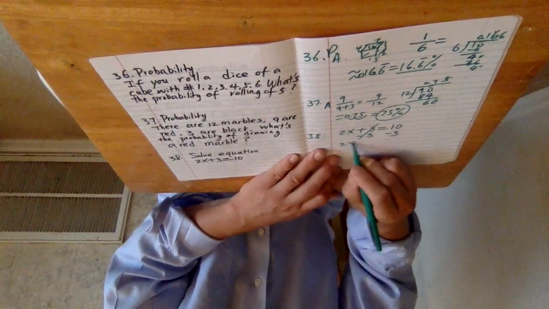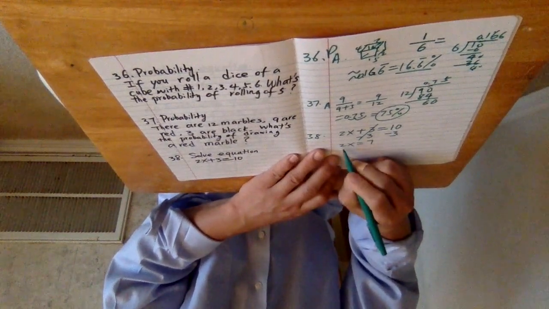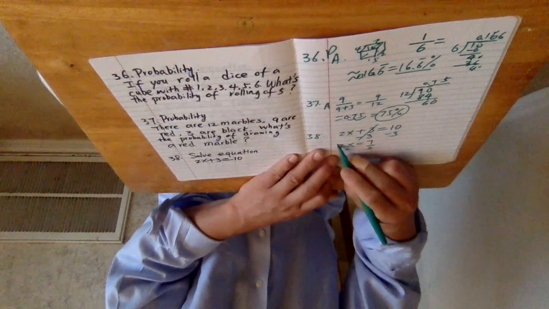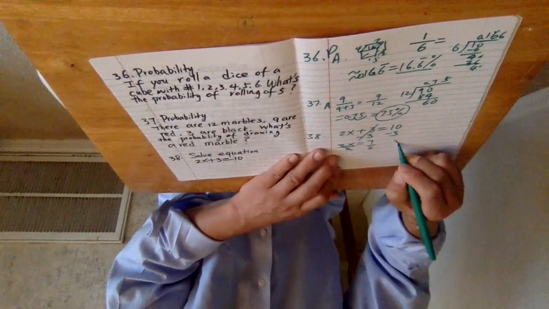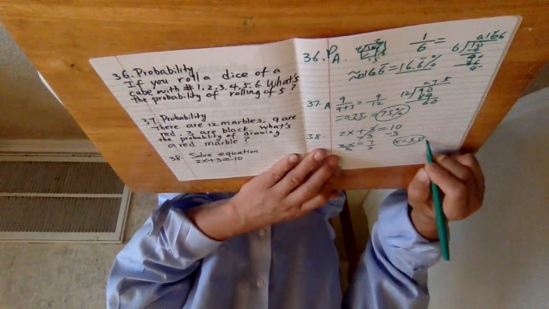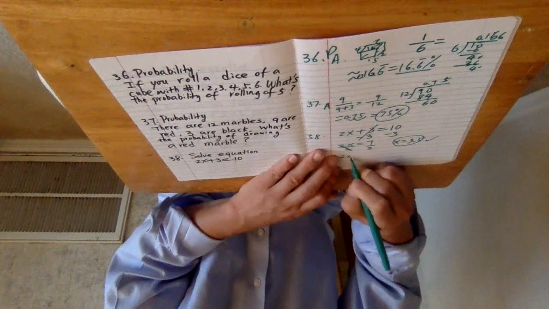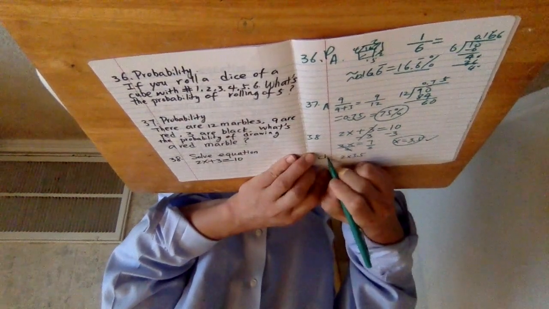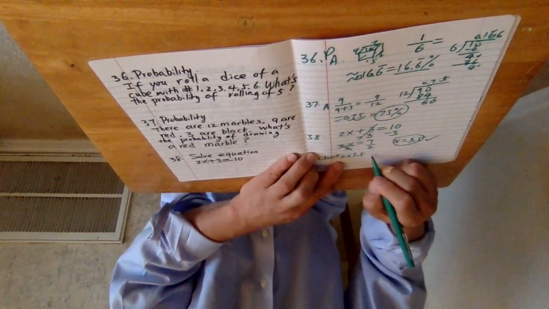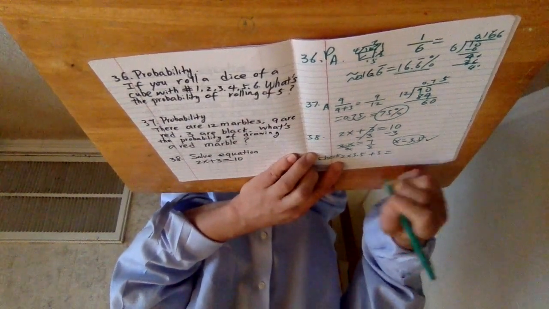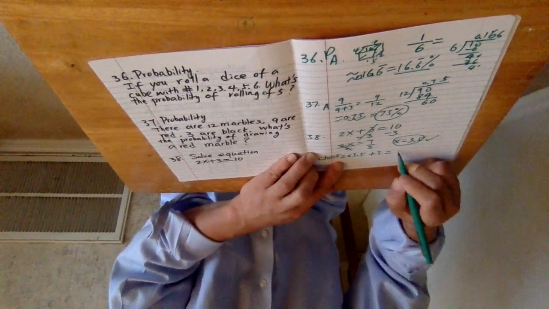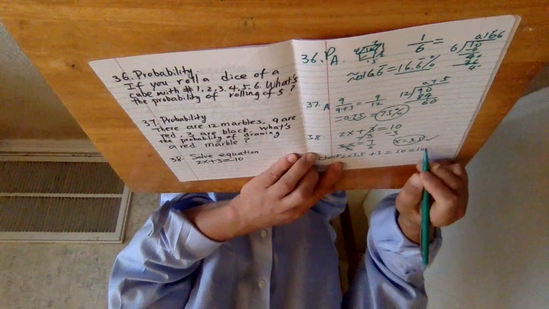So 2x equals 7. The inverse operation of multiply is divide. So divide by 2 on both sides. 2 and 2 cancel out. So x equals 3.5. Let's do a check. So we're going to put in 2 times 3.5 plus 3 equals 2 times 3.5 is 7, plus 3 is 10. So 10 and 10 are equal.